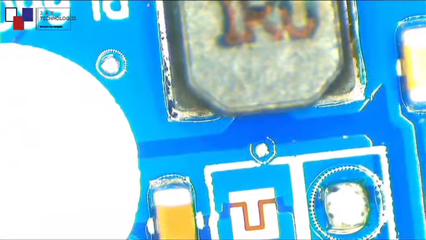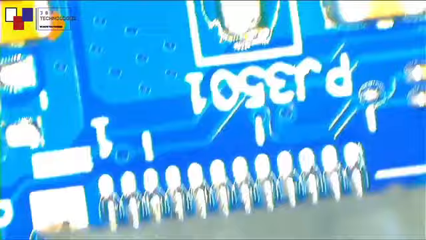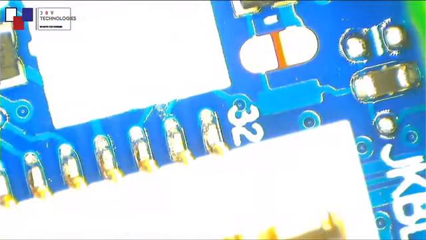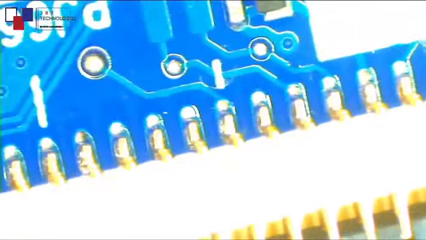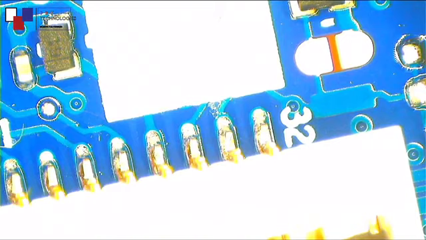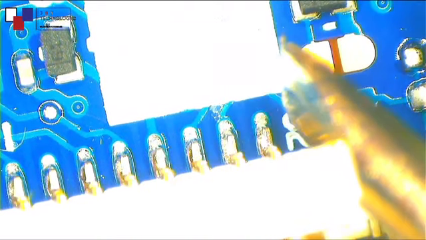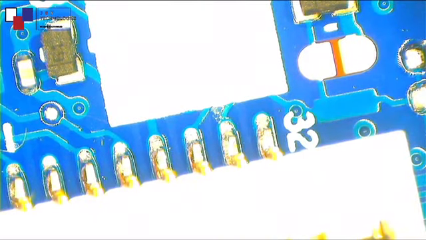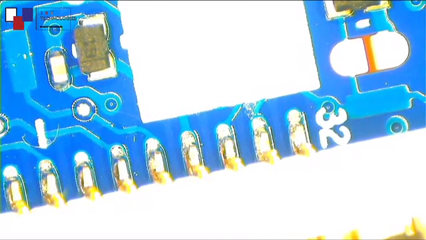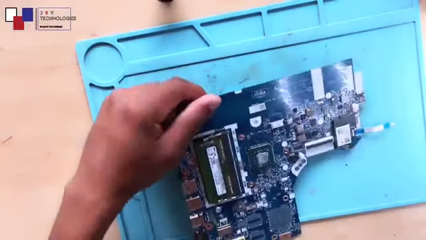I want to show you. You'll see the numbers telling you. Okay, pin number 32 and pin number 31. This is the keyboard connector, right? JKB1, right? These are all the pins, and this is pin number 32 and pin number 31. Pin number 31 is the on and off button. Hope you can see. Let's go back.